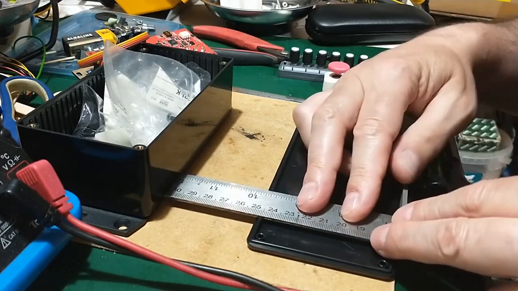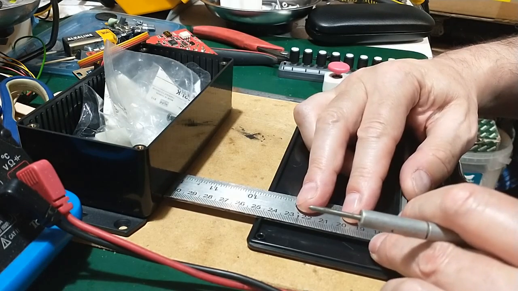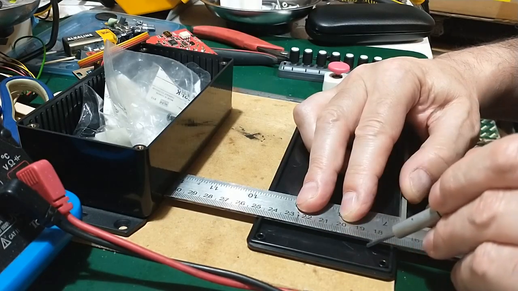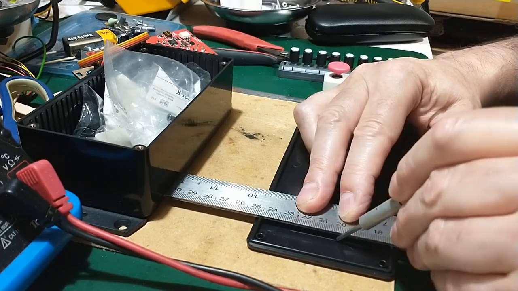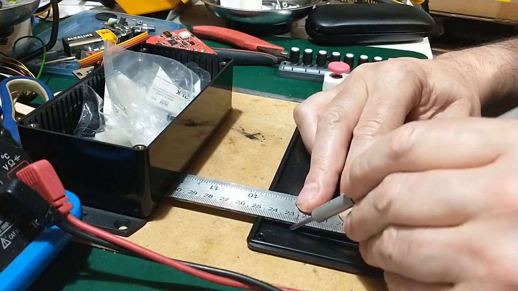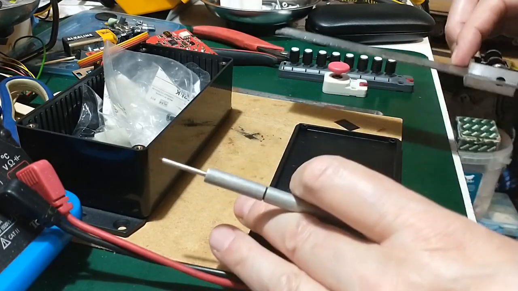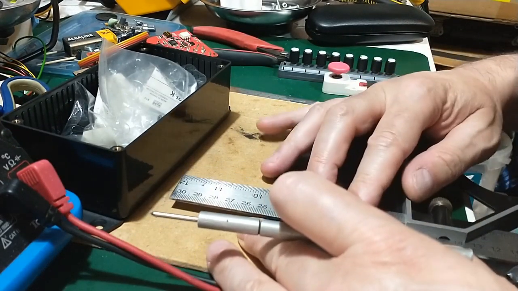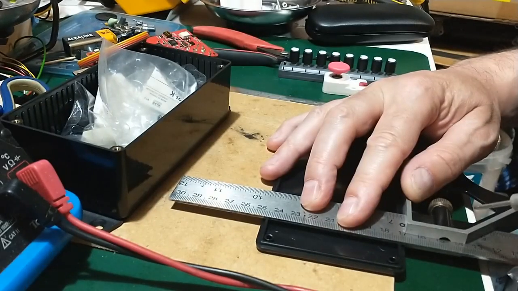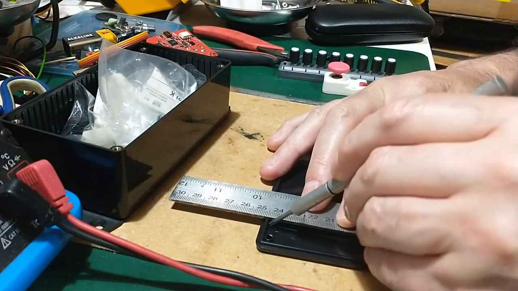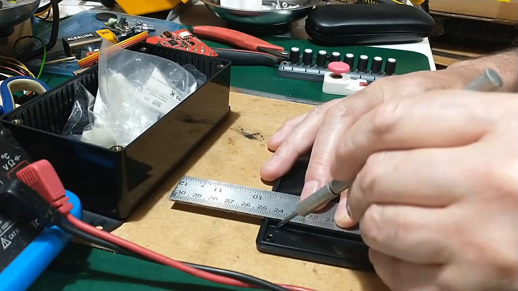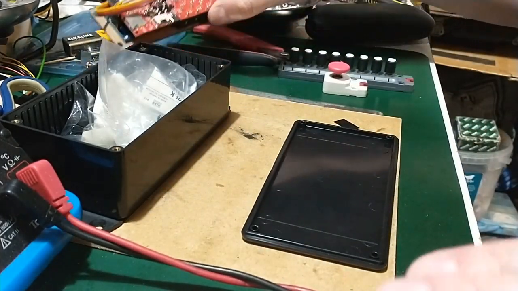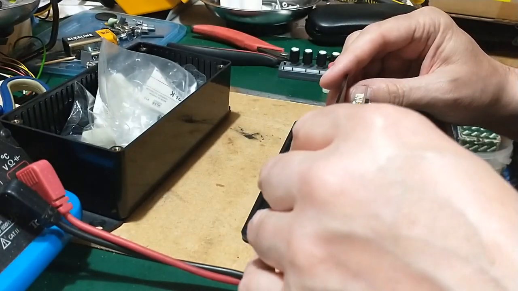Right, so I'll try and mark this out now. So that should work just to fit the board in from the top.